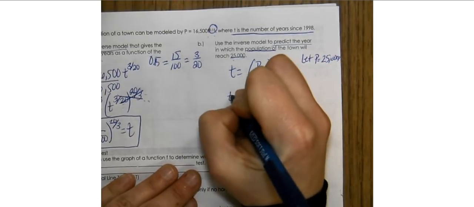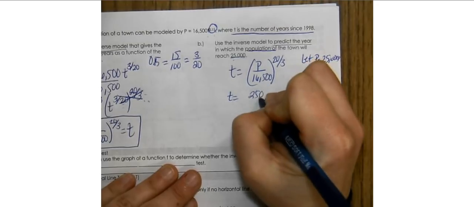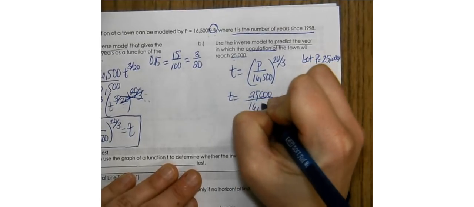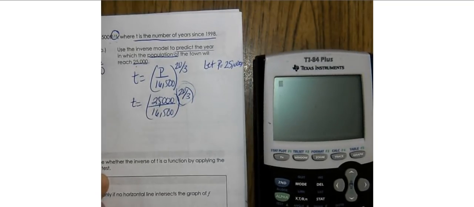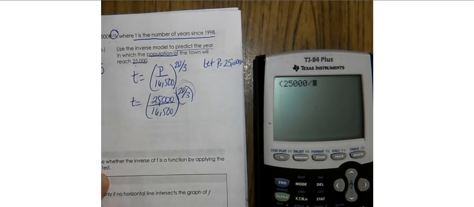So I'm going to write T is equal to 25,000 divided by 16,500, and that's going to be raised to the 20 over 3 power. And you can put that into your calculator exactly as you see it, but I would recommend putting that 20 over 3 power into parentheses depending on the type of calculator that you have. So I'm going to go 25,000 divided by 16,500, and that's going to be raised to the parentheses 20 divided by 3 power.